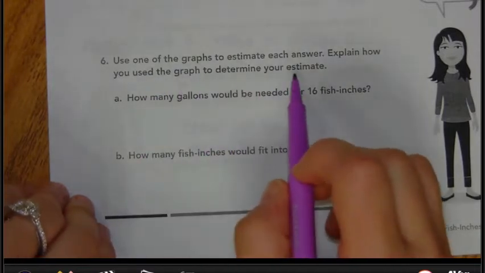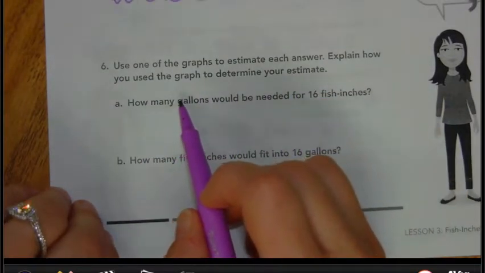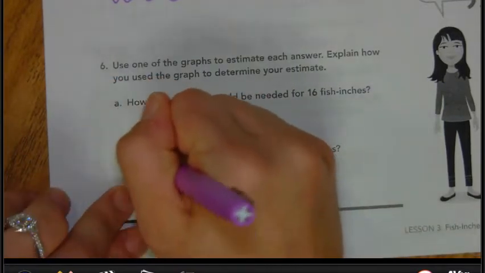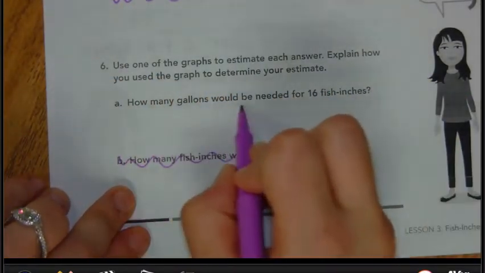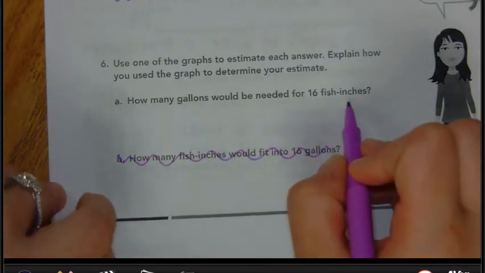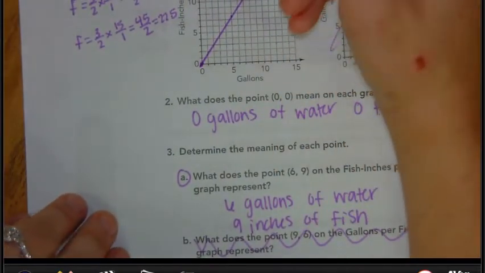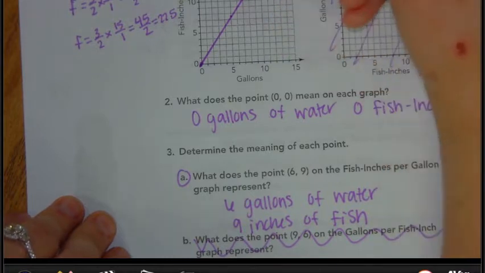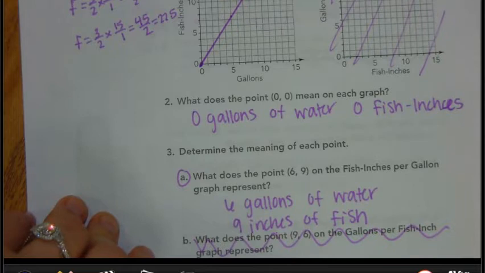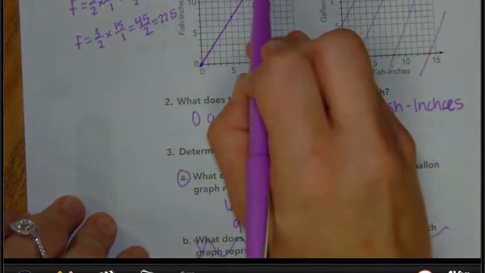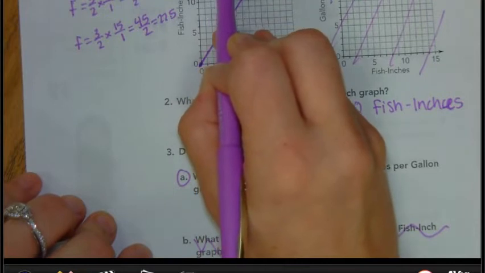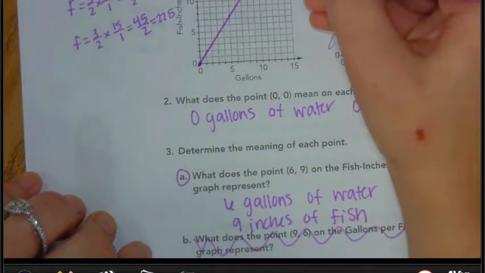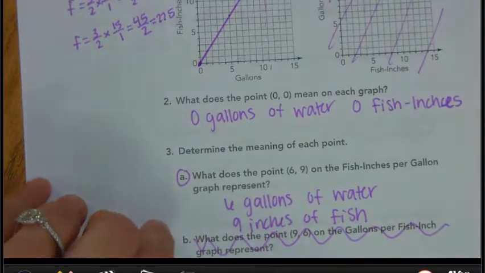All right, number 6. Use one of the graphs to estimate each answer. So we're only going to use our graph, remember. Explain how you use the graph to determine the answer. So how many gallons would be needed for 16 inches of fish? All right, so let's take a look back here. If I'm looking at 16, I know that 15 is going to be 10. So if I'm at 16, I might be at 11. So let's estimate. About 16 would be right here. So we're going to come over and get really close, and we're going to see that if we come all the way down, we can estimate it to be about 11 gallons.